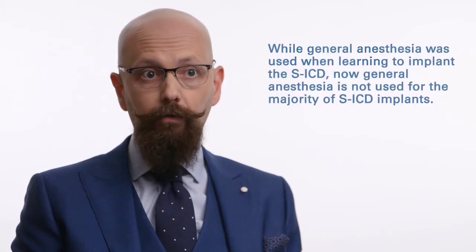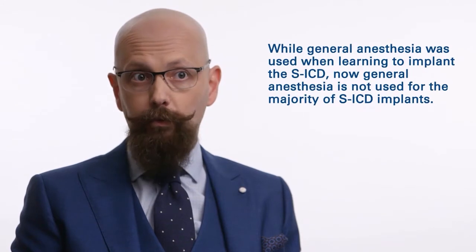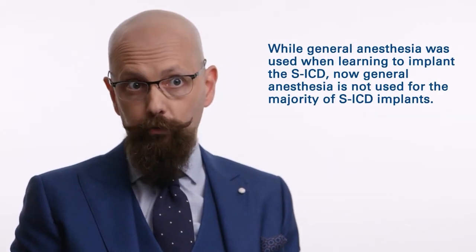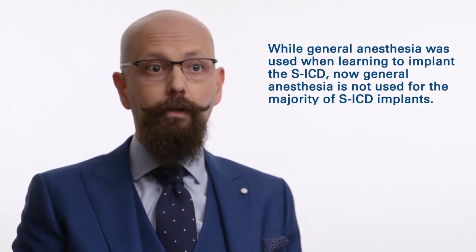I used anesthesia exclusively for the first 20 cases with a general anesthetic, and that was mostly for my comfort level and having to not worry about sedating the patient and performing the procedure at the same time. Now the majority of these we don't involve anesthesia with. I'm doing the sedation. I do have deep sedation privileges at our institution, which helps immensely.